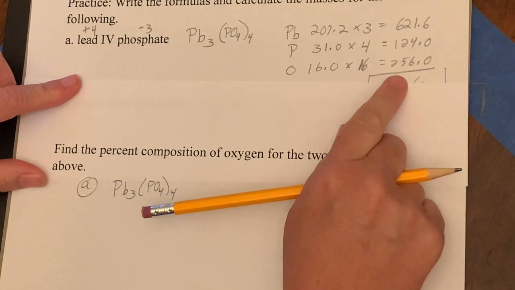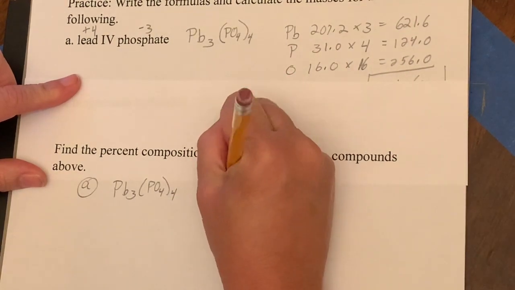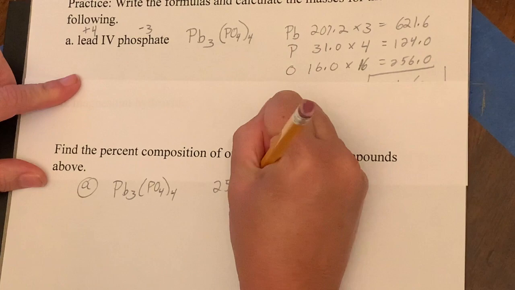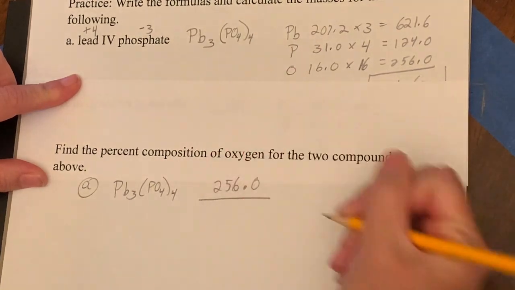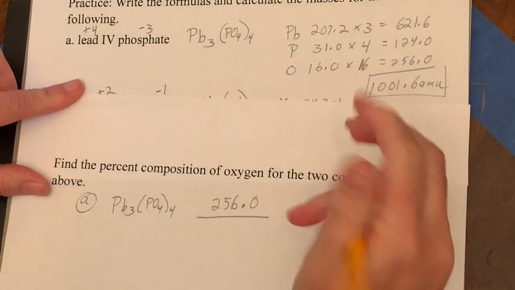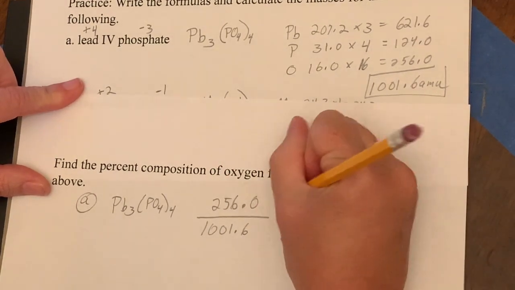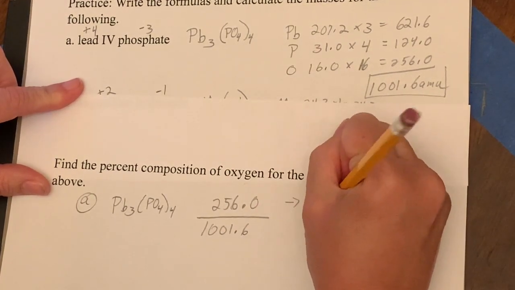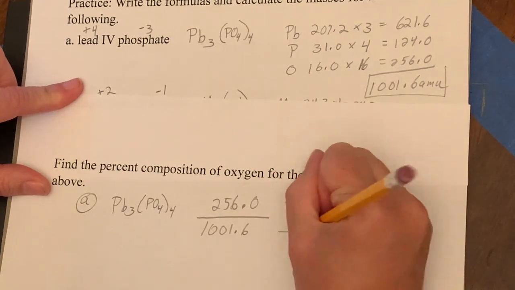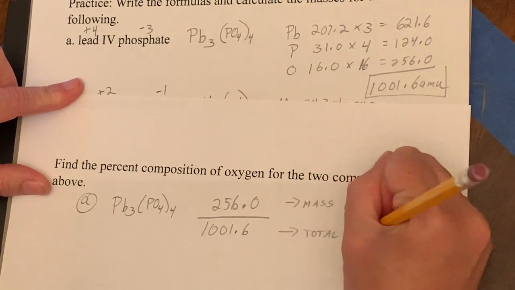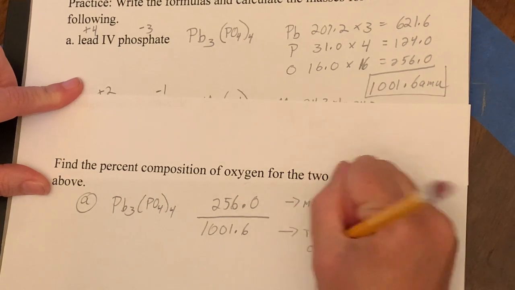So the total oxygen that we have is 256.0. I'm going to divide that by my total mass. Okay, so 1001.6. So this is the mass of oxygen, of all of the oxygens, over the total mass of the compound.